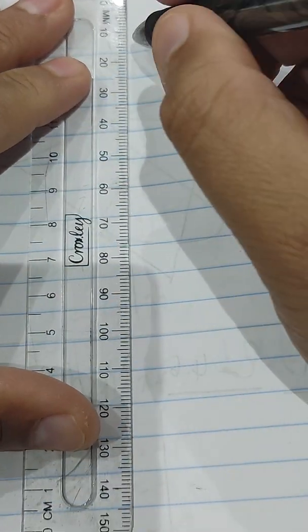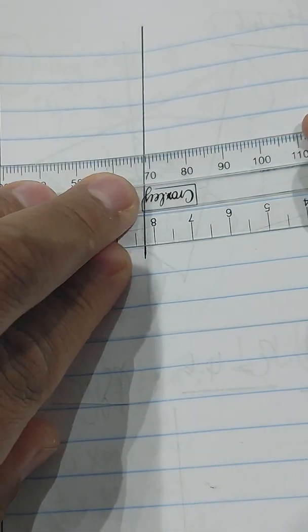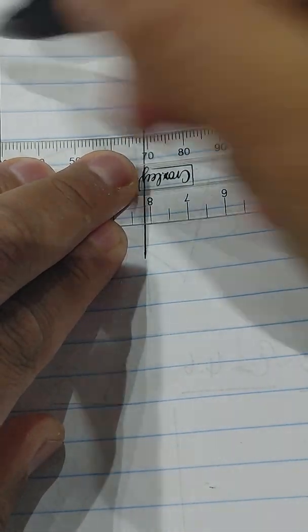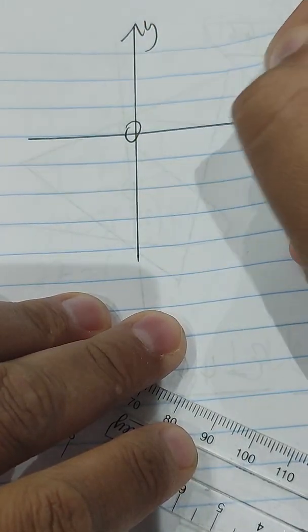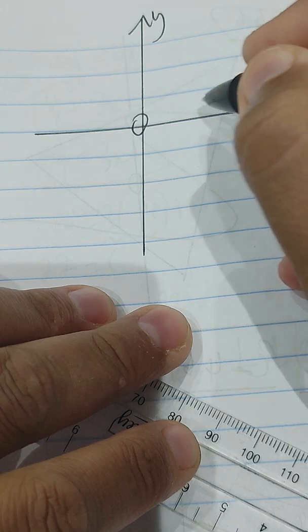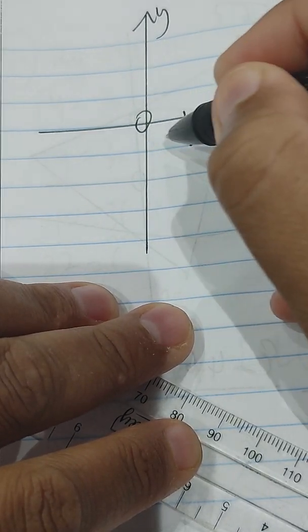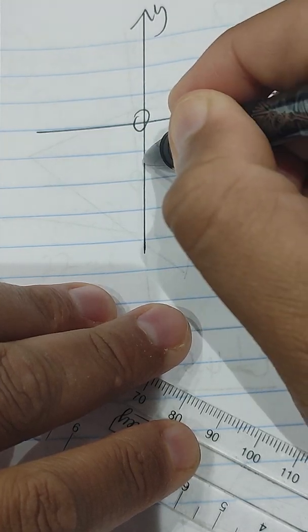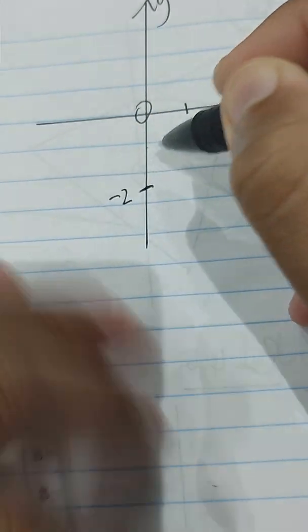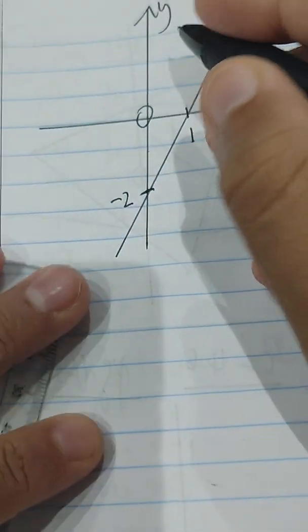Again, we draw the graph. X value of 1, so this is by approximation. Y value negative 2. Now we're not going to make negative 2 the same size as 1. It must be about double that size. So this is by approximation. There we go.